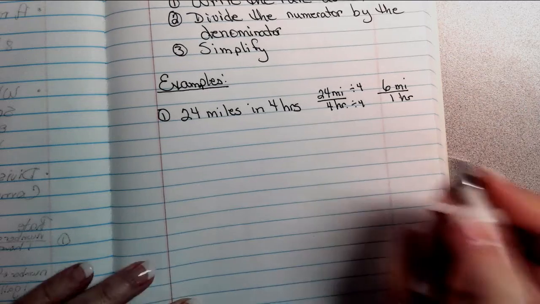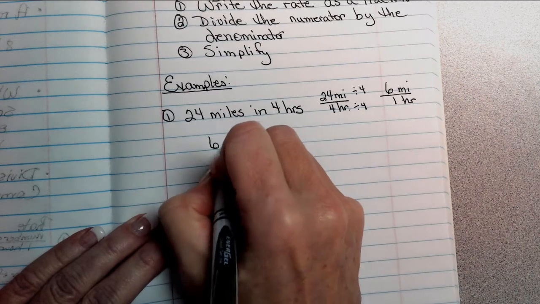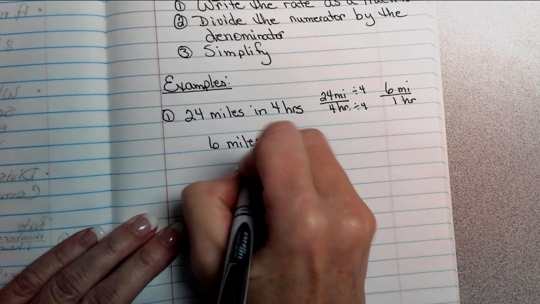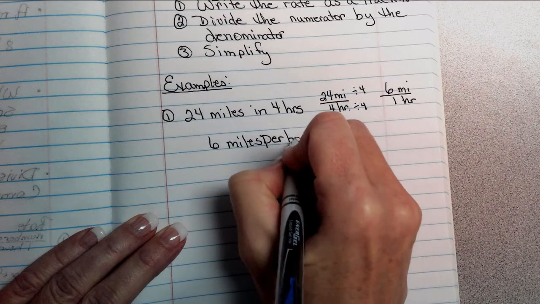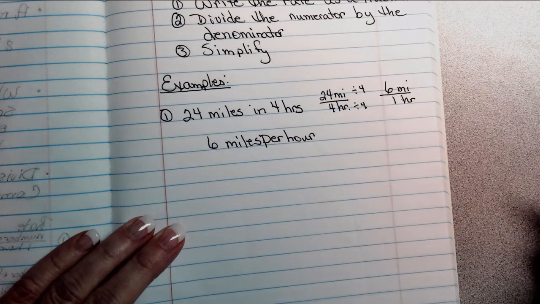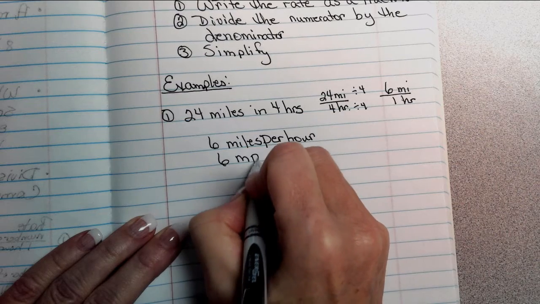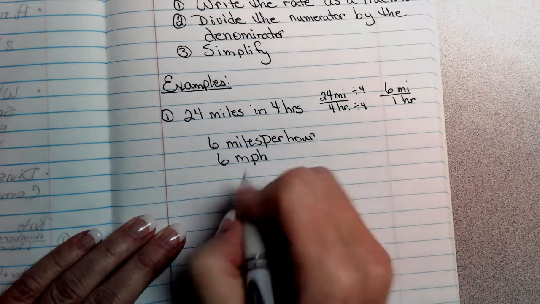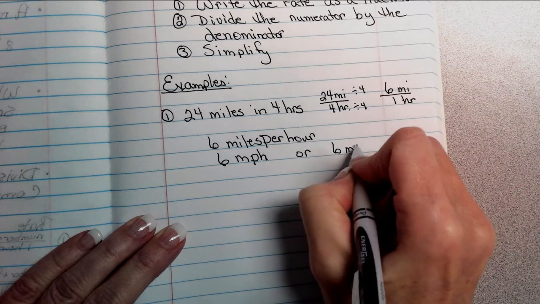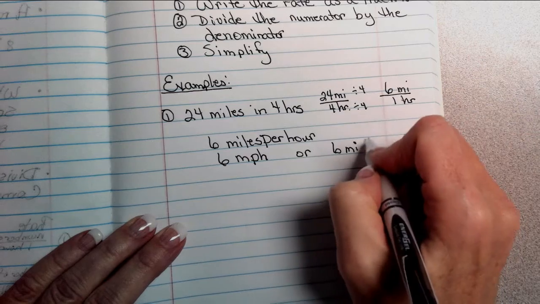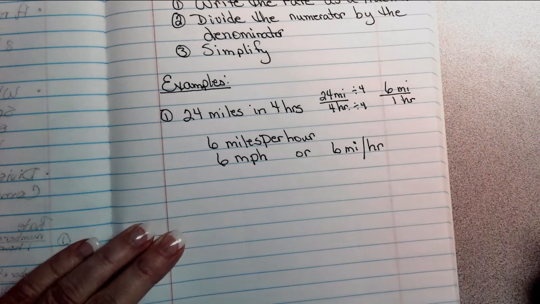So this tells me that 24 miles in 4 hours is the same thing as 6 miles per hour. Or I could write that as 6 mph, or as 6 mi/hr, slash meaning per, and hr meaning hours.